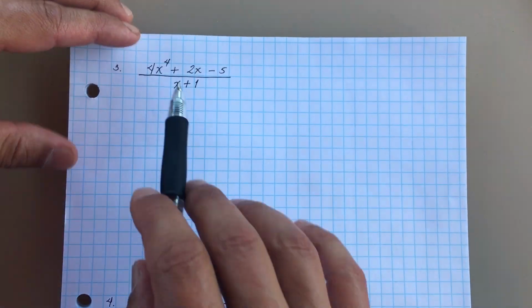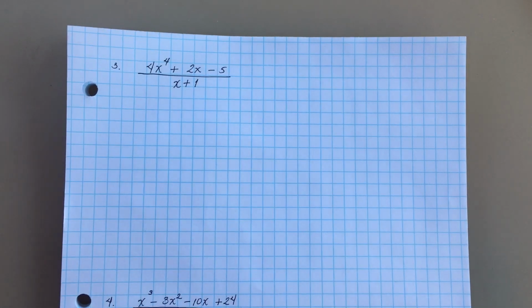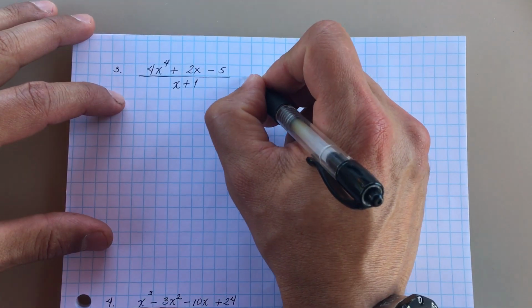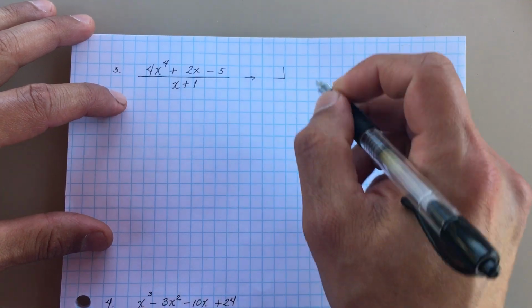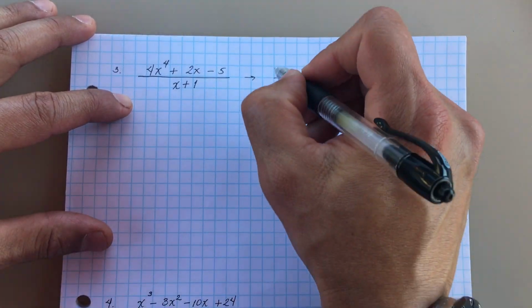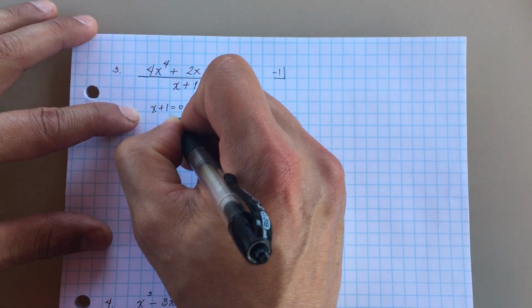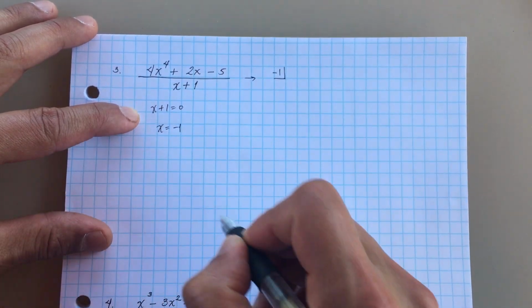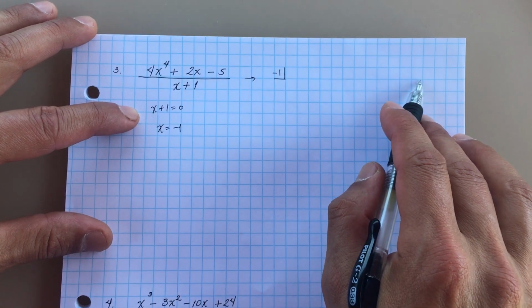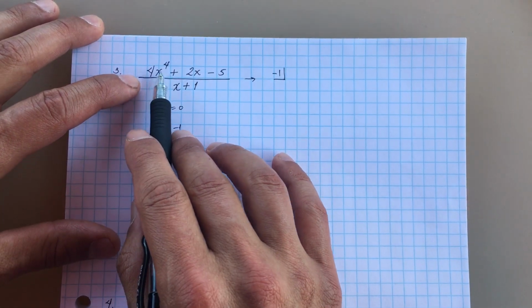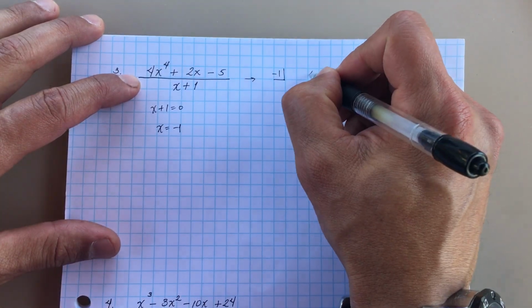So x plus 1. We're going to go ahead and do that one. That guy becomes, let's put my little box, x plus 1 becomes negative 1, because remember, you solve it: x plus 1 equals 0, so x equals negative 1. So now over here, we're going to put just the coefficients, and we're going to put them in order. x to the 4th, so we put a 4.